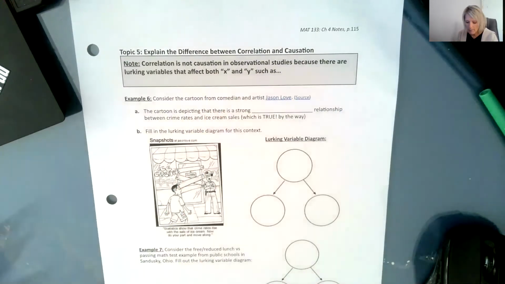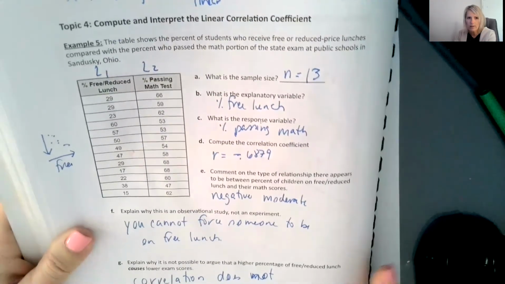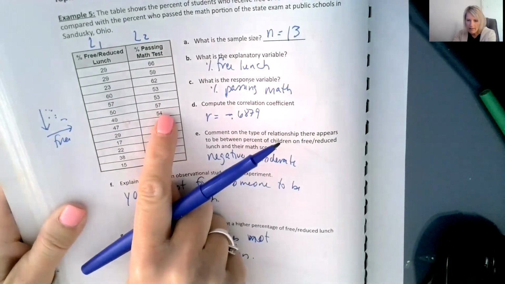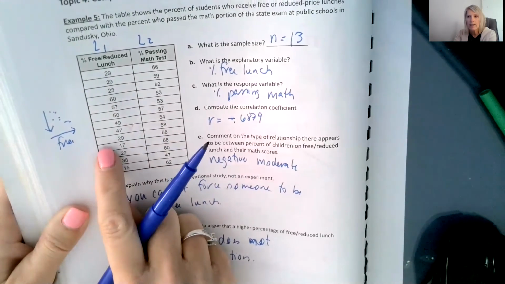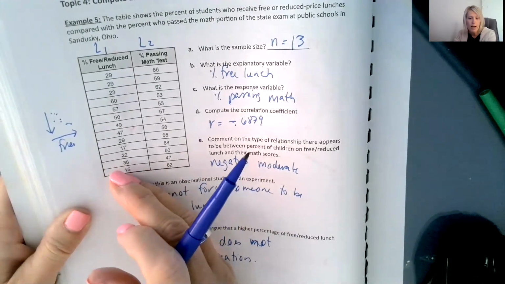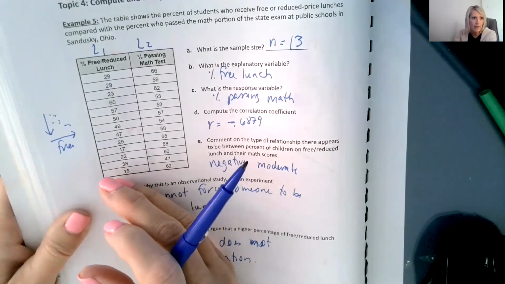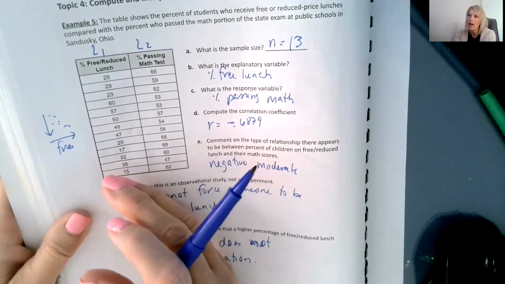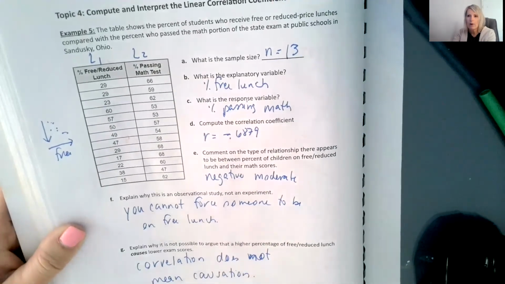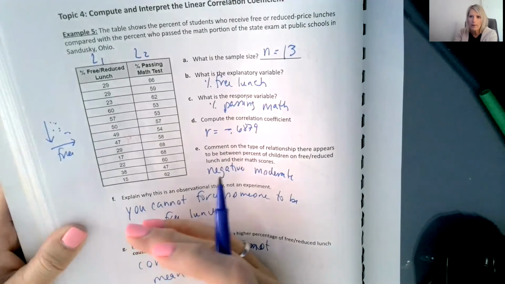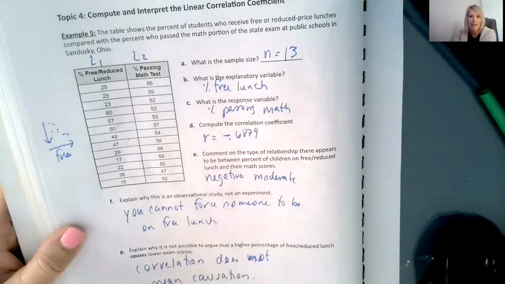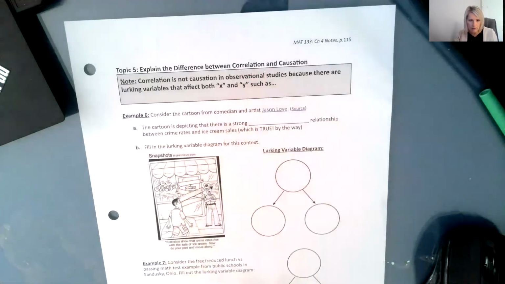Okay, so in our comment over here about the children on the free and reduced lunch, we can't say that being on free lunch causes you to not pass math. What we can say is being on free lunch might indicate that you come from a lower income family that maybe doesn't have resources for extra tutoring. Quite possibly they're single parents, single mothers. If not, both parents are probably working 2 jobs. They don't have extra time to spend with their children at home, helping them with their education. And so there's lots of other things kind of lurking in the background. We call those lurking variables.